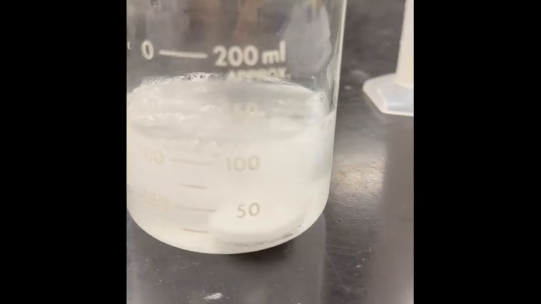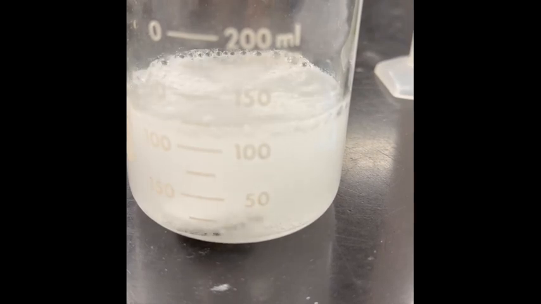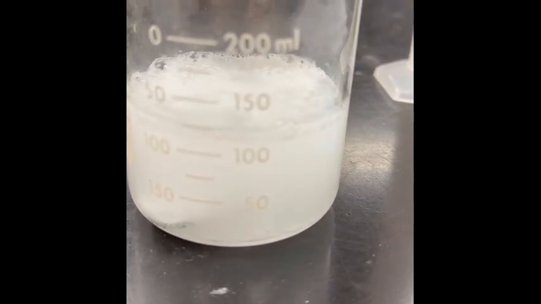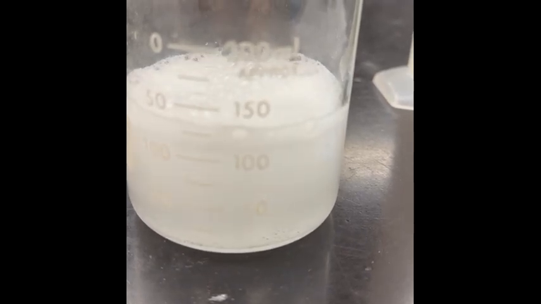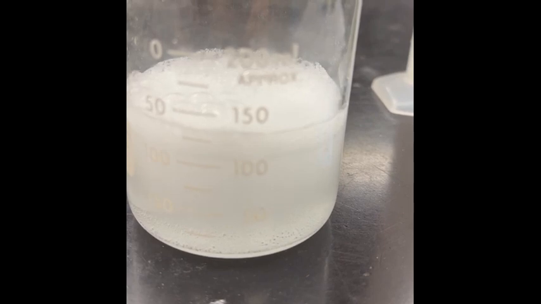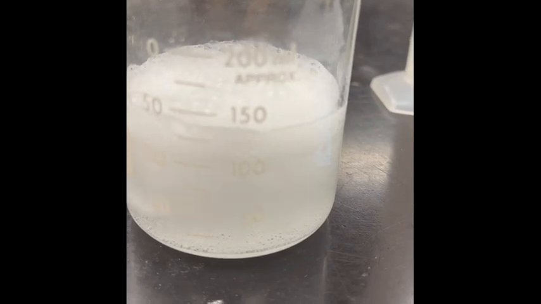Next, I'm going to add the Alka-Seltzer tablets to the water, and we're going to see the liberation of carbon dioxide gas. You've got the balanced equation for this on your lab sheet, where 3 moles of baking soda, so sodium bicarbonate, react with citric acid, and in the process you get sodium citrate, 3 moles of carbon dioxide, and 3 moles of water.